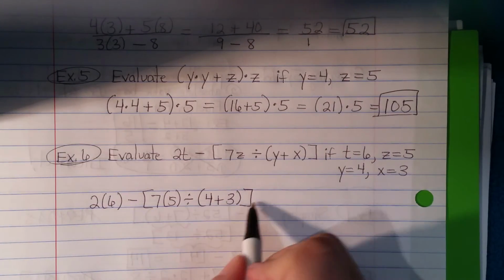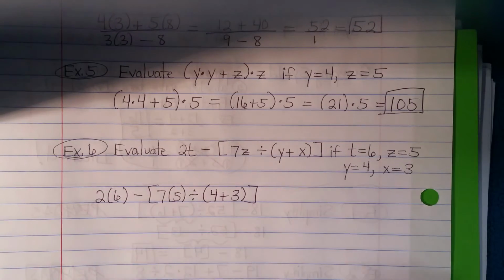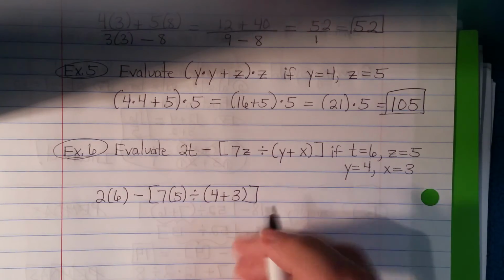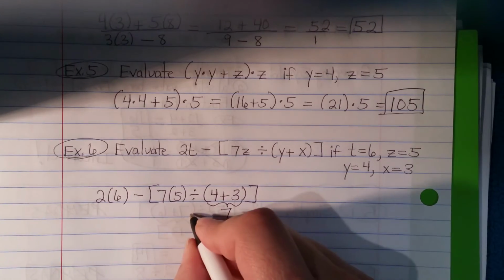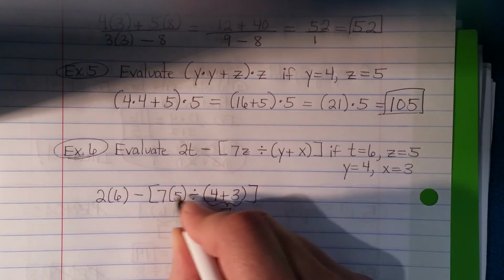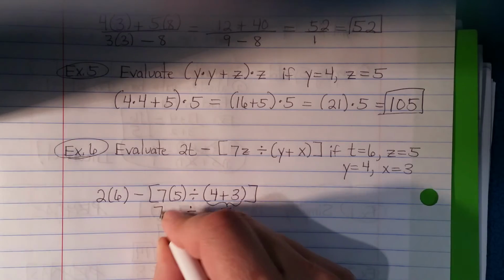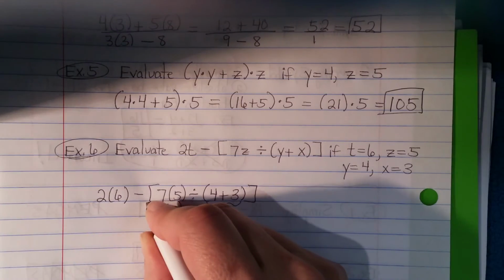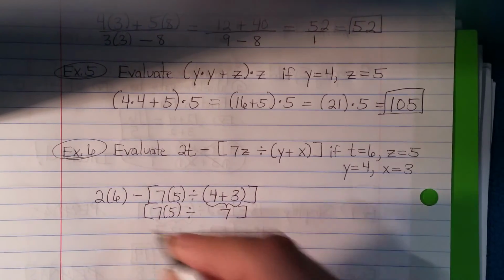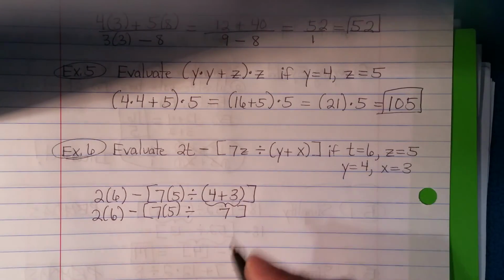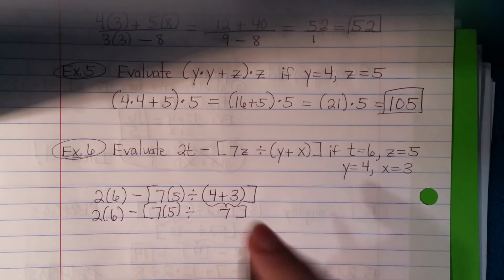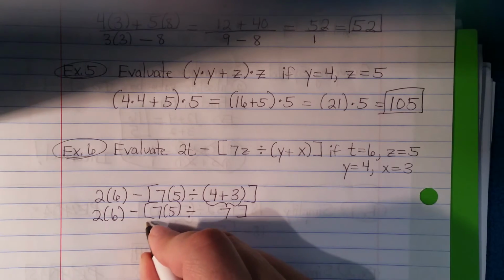All right, now I have to do the grouping symbols. The inner grouping symbol would come before the outer ones, so that's 7. I could multiply here, but I'll just do one piece at a time. I could also multiply here, but I'll just do that after. Okay, it's still within the grouping symbol, the brackets.